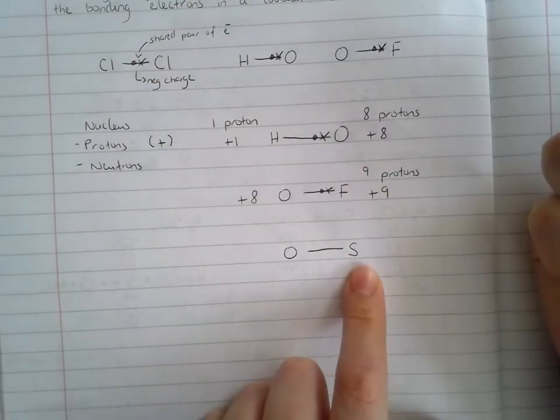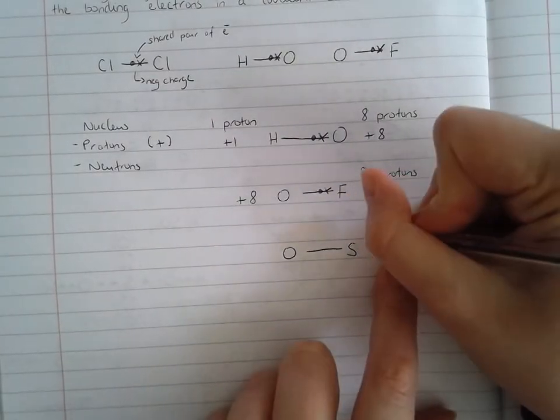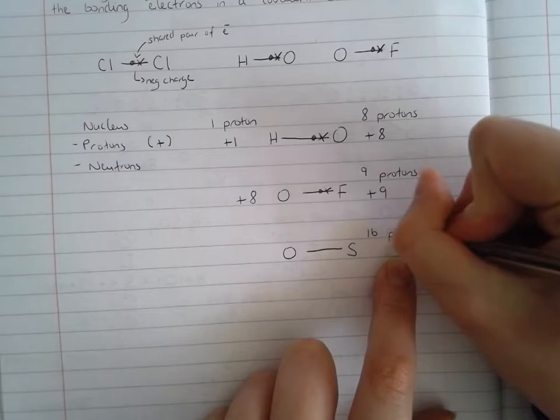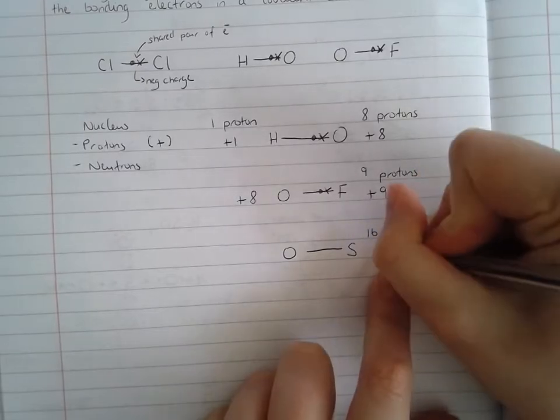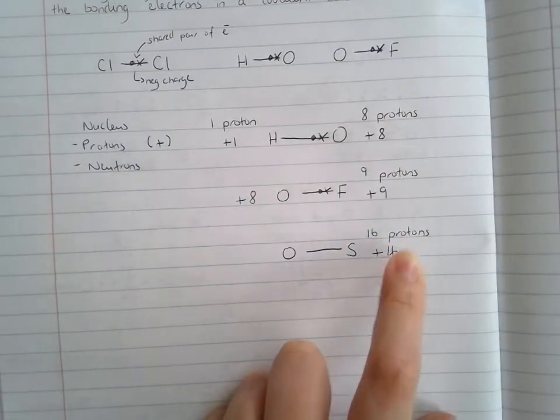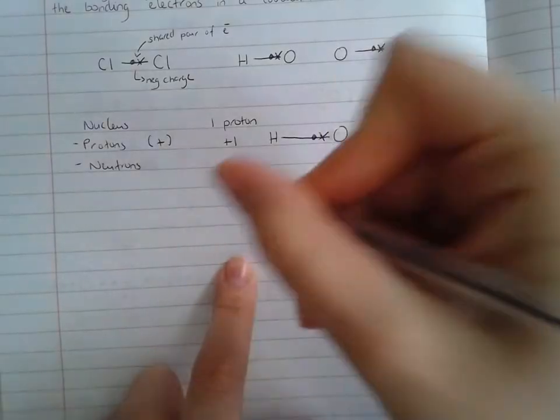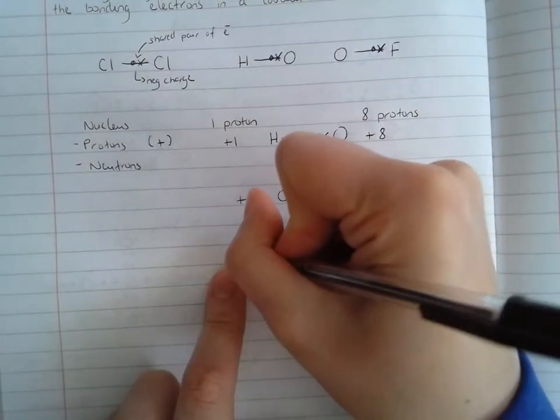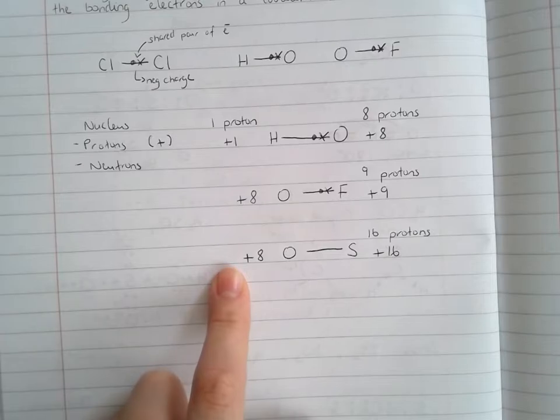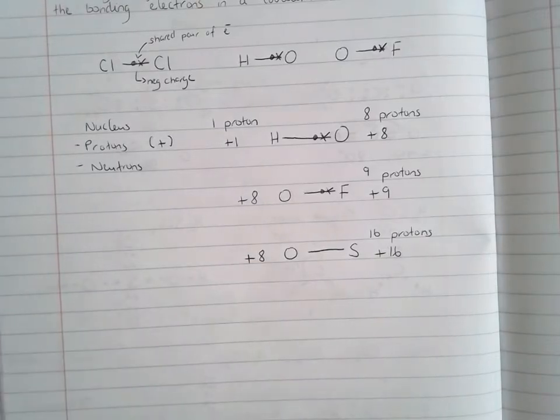Okay, so if I look at the number of protons that they both have, sulfur has 16 protons. It's got an atomic number of 16. So it's got a plus 16 charge in its nucleus. Remember, neutrons are not charged, they are not contributing. And we've seen that oxygen has a plus 8 charge in the nucleus.